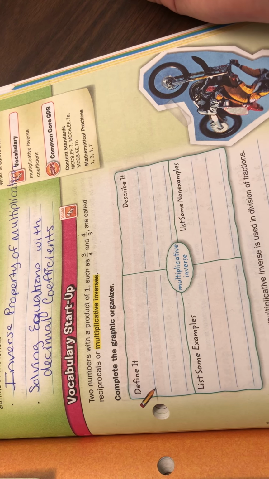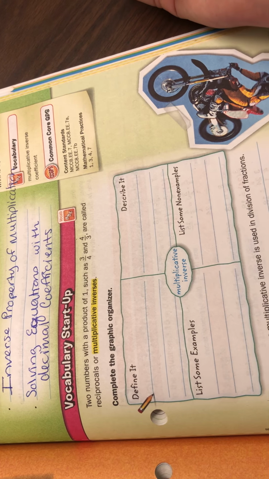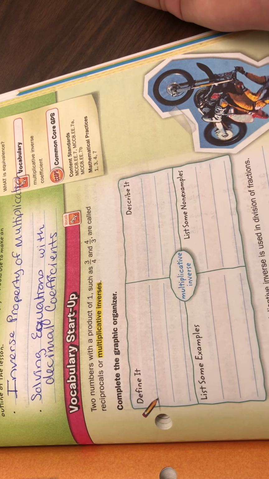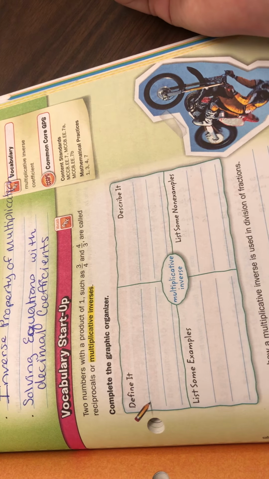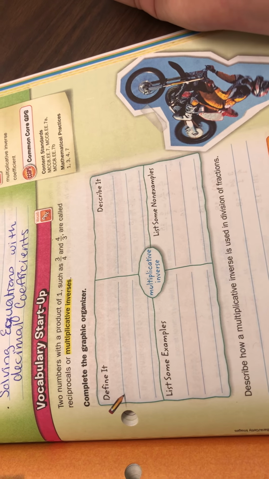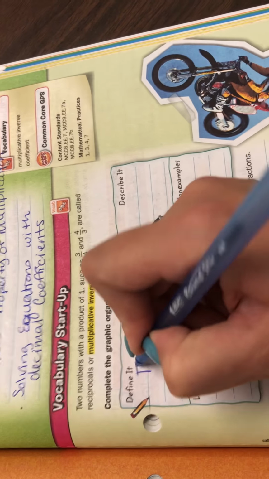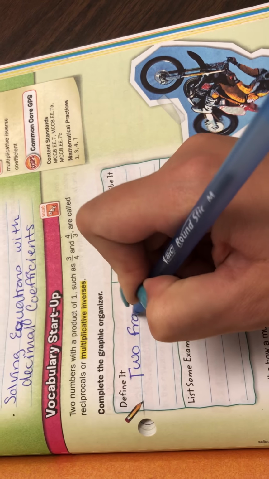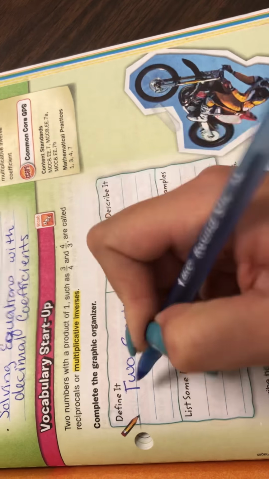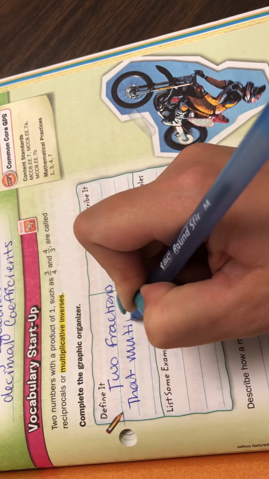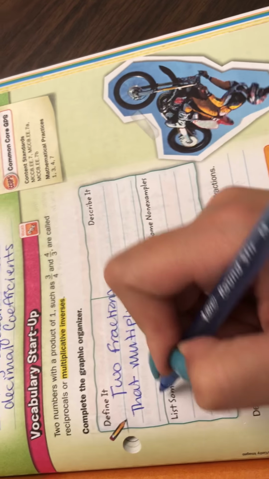Two numbers with the product of 1, such as 3/4 and 4/3, are called reciprocals or multiplicative inverses. So let's go through a couple of definitions. We're going to define multiplicative inverses. This is two fractions that multiply to give you 1.